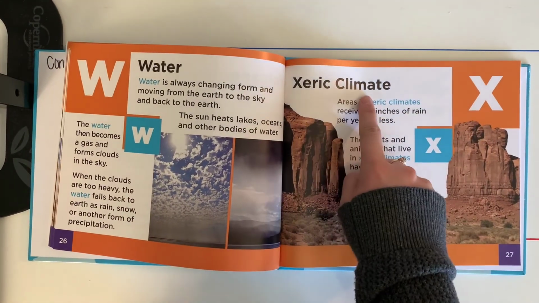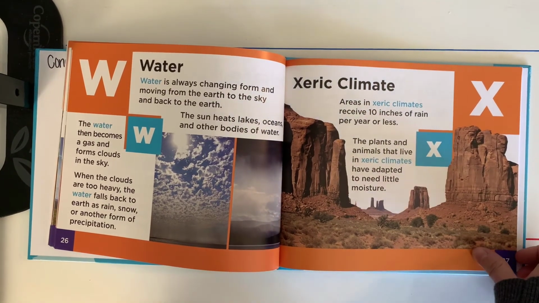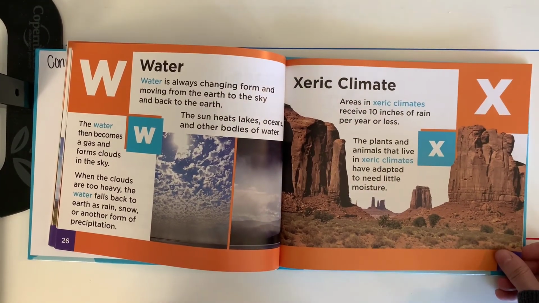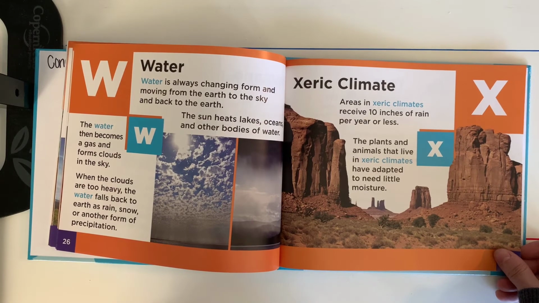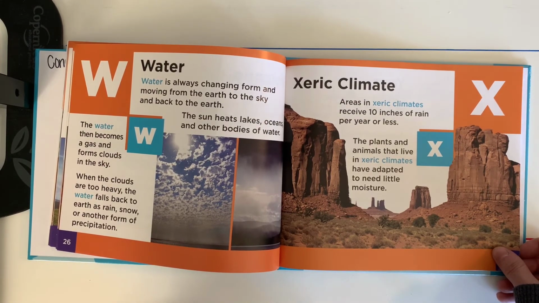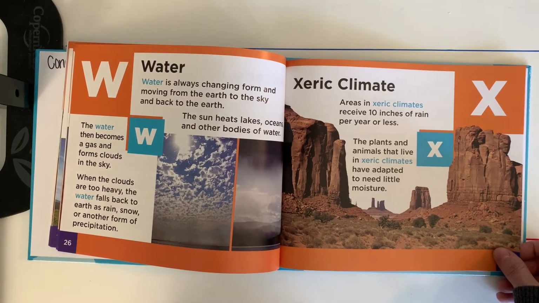X, xeric climate. Areas in xeric climates receive 10 inches of rain per year or less. The plants and animals that live in xeric climates have adapted to need little moisture.